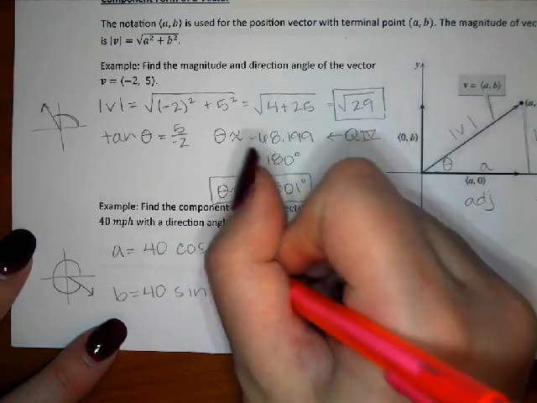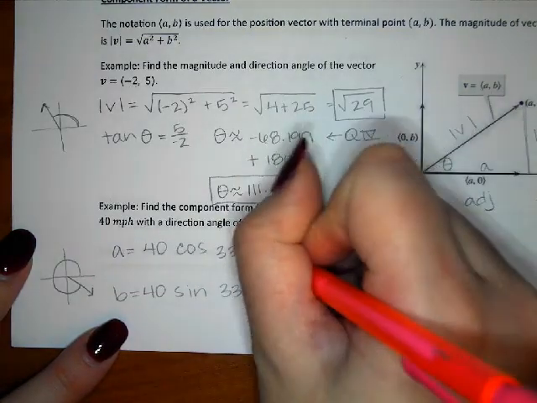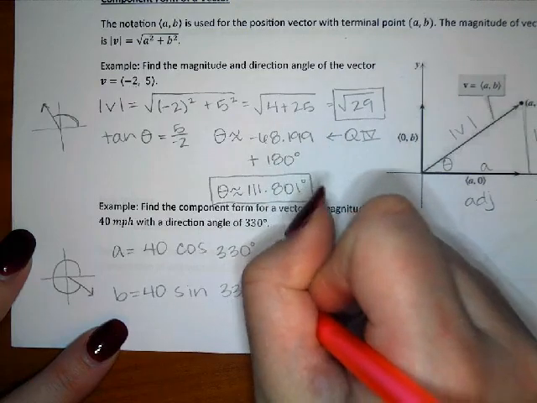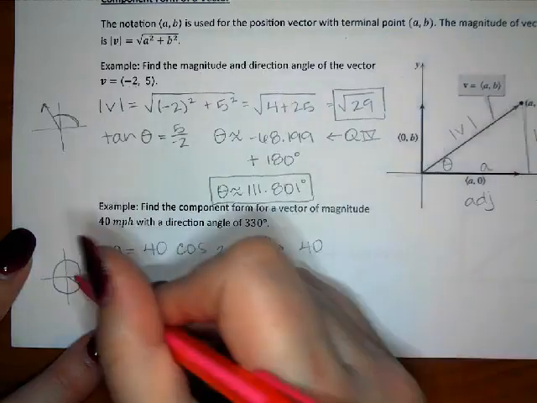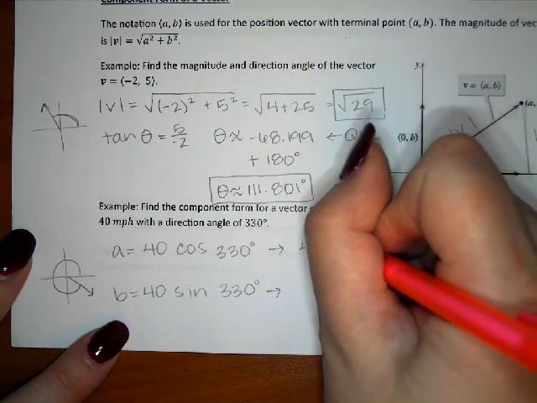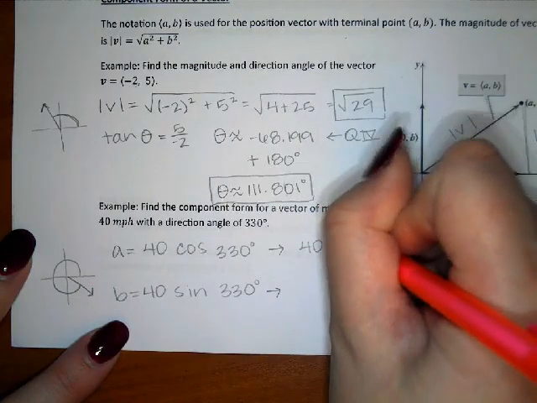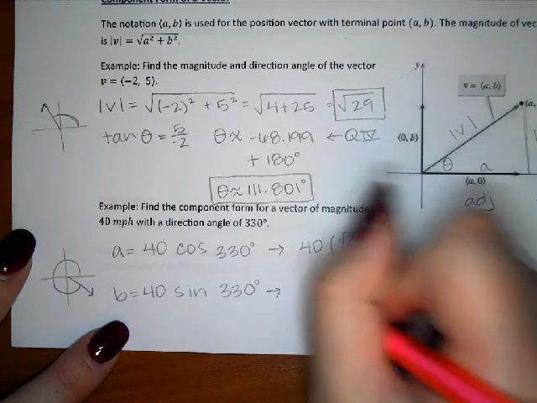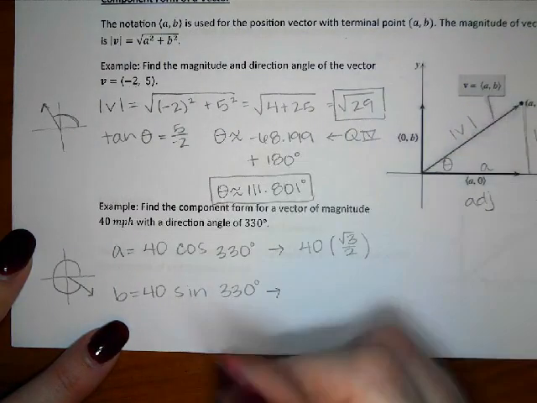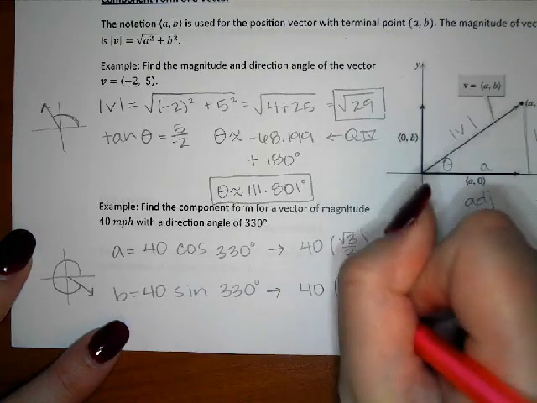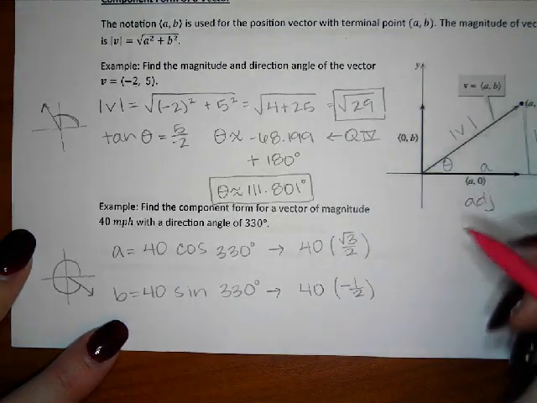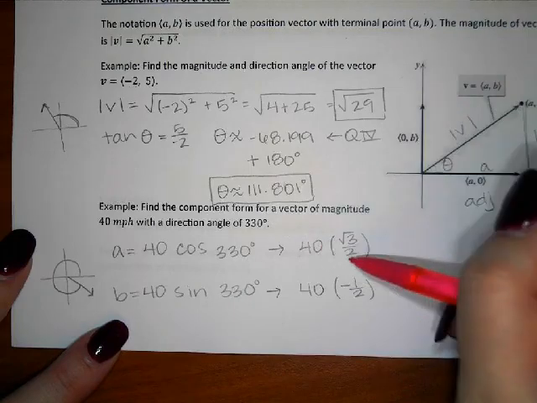So 40 cos of 330 is √3/2. You might have that memorized. You might have to look at your unit circle when you do this. 40 sine of 330 is -1/2. So we've got 40 divided by 2 is just 20. So this is 20 square root 3. 40 times -1/2 is -20.